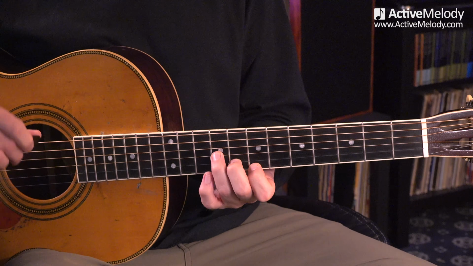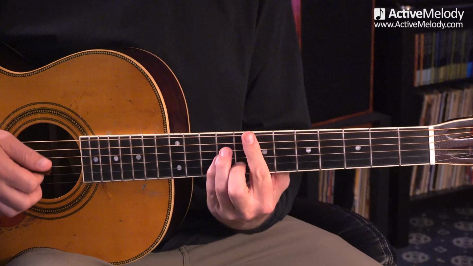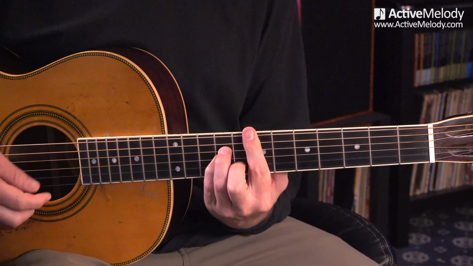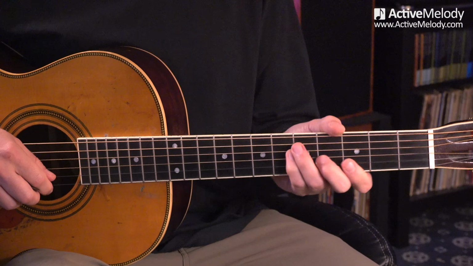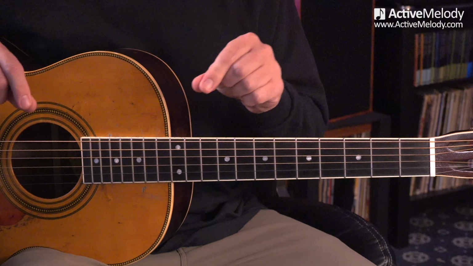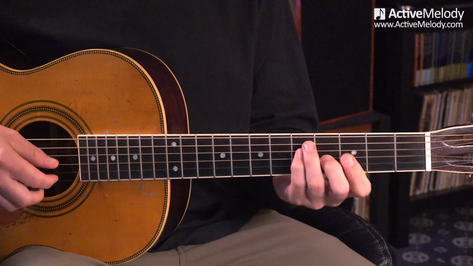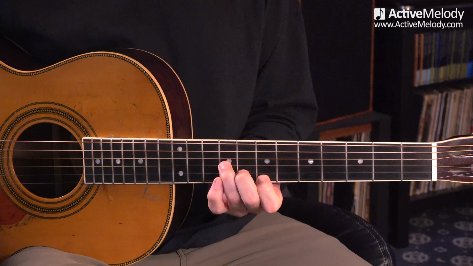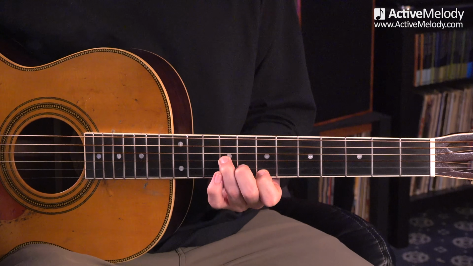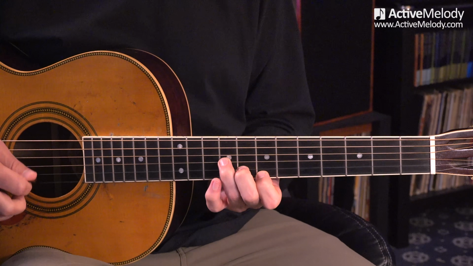One other note about the G6 chord is that would be my E minor triad, and E minor is the relative minor of G. Make that connection in your head. The relative minor of whatever major chord, if I play that triad, I'm playing a 6 chord. Hopefully a light bulb just went off for somebody out there.